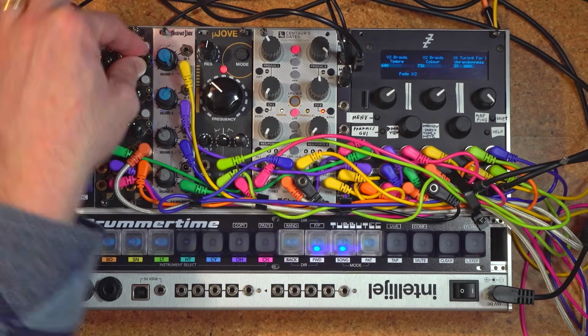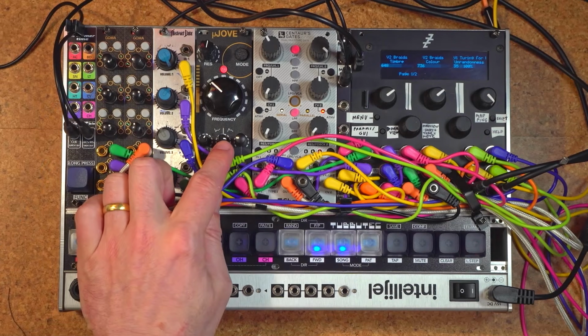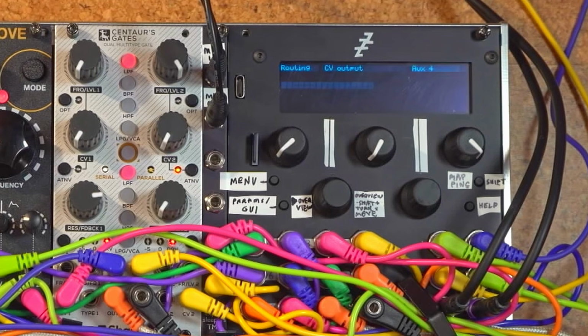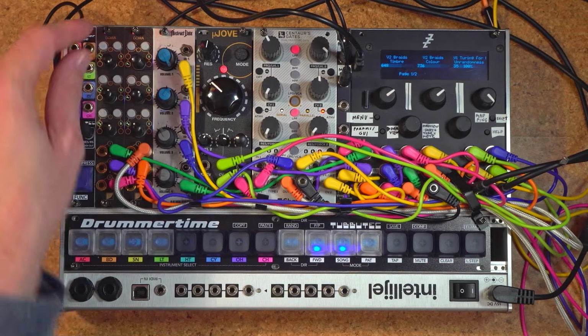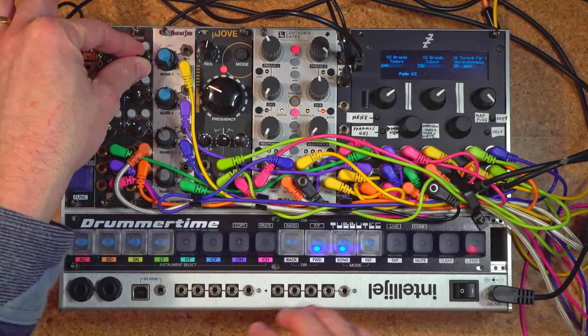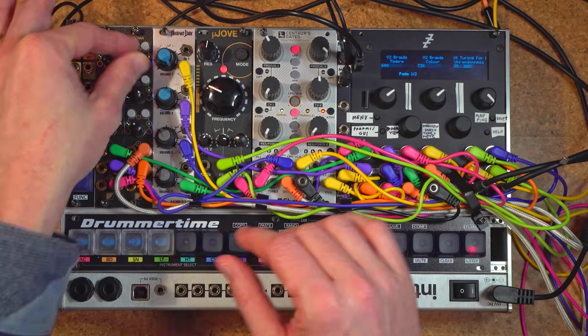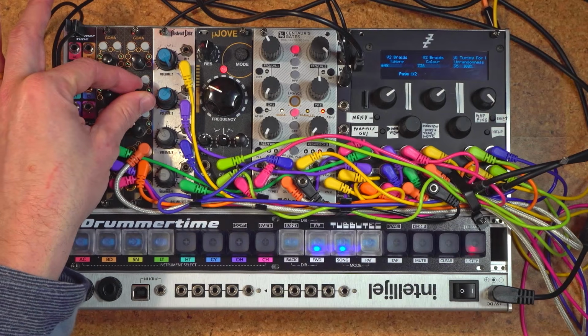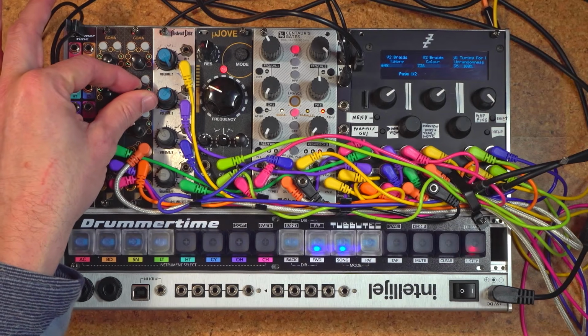And it's being blended with a Turing machine, which is inside the Disting NT and comes out. So the Disting is sending a mix of Turing and my envelope. And I've got effects here on this knob, a bit of reverb that I can send it through.